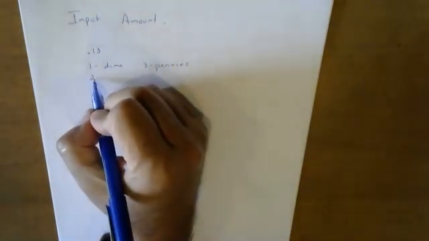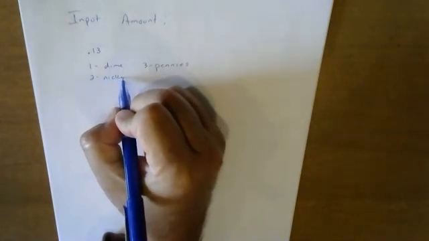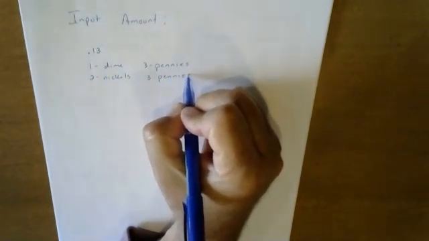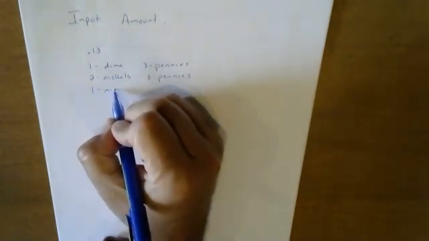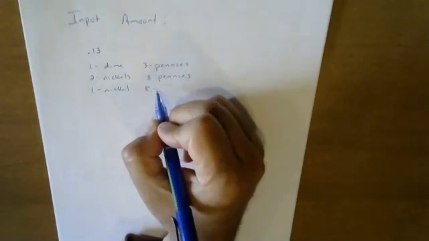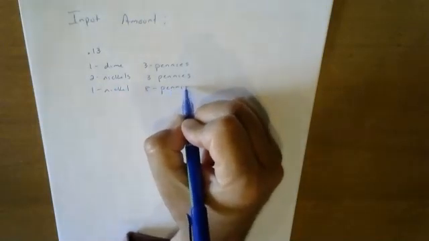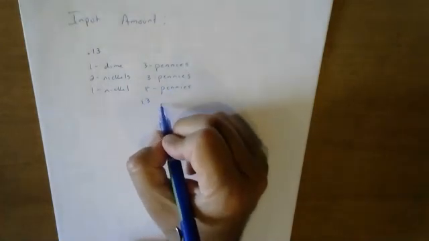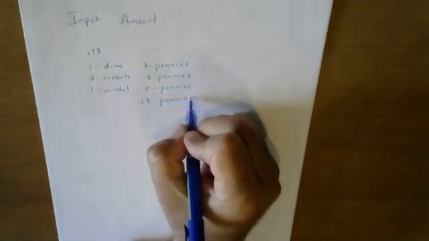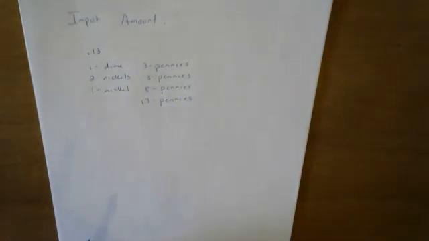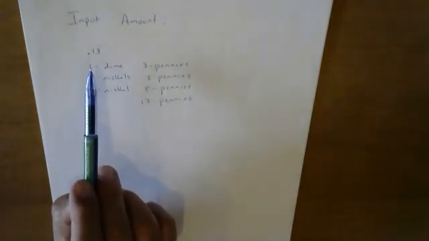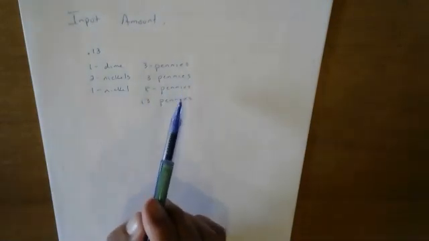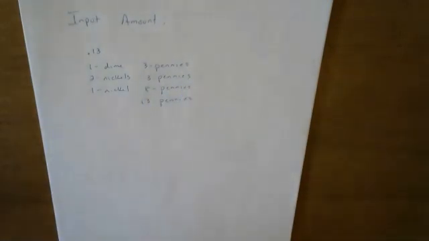Let's see, 2 nickels and 3 pennies, 1 nickel and 8 pennies. Did I get them all? Nope. How about 13 pennies? Yeah. So I want you to write a program to get an amount and then display the coins. I have 4 different ways to get 13 cents.